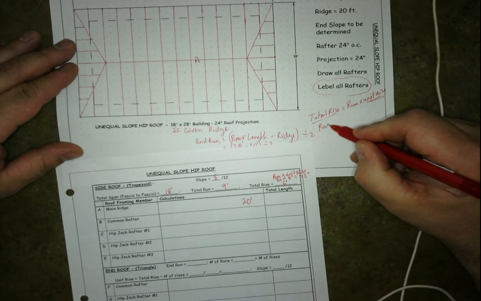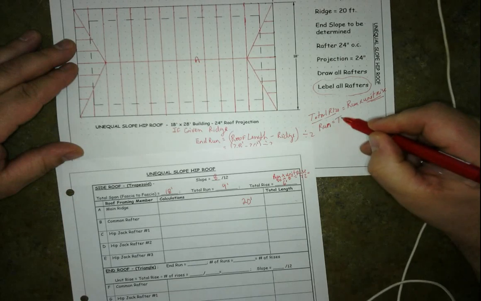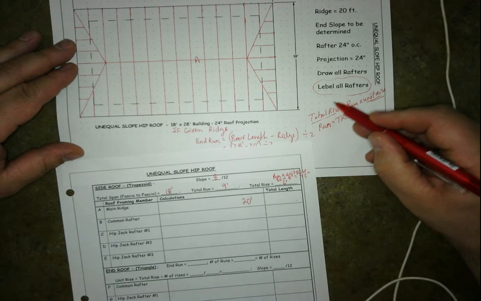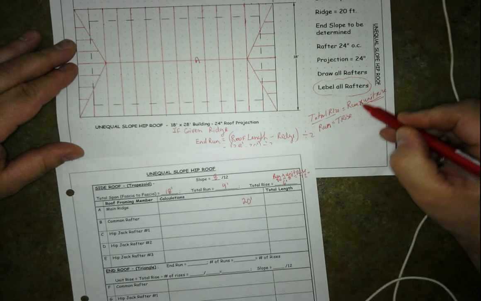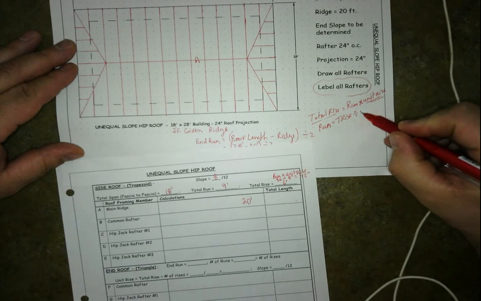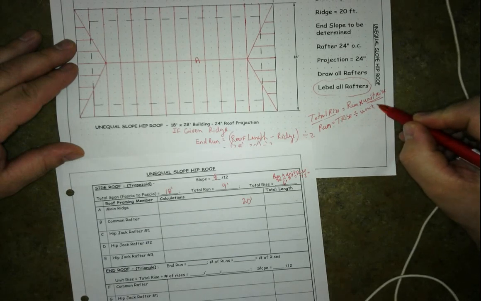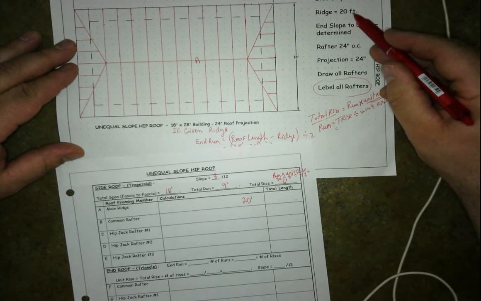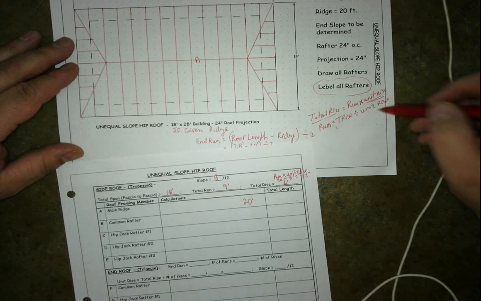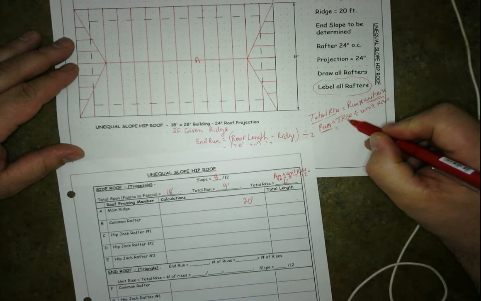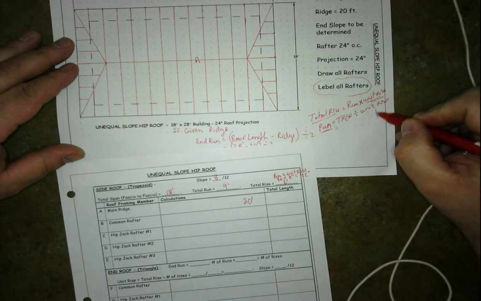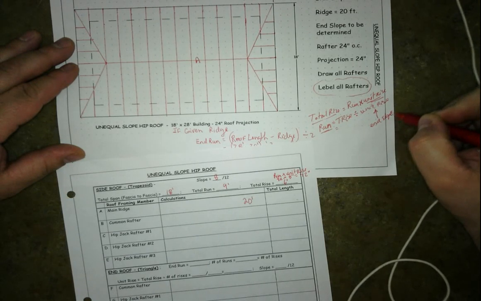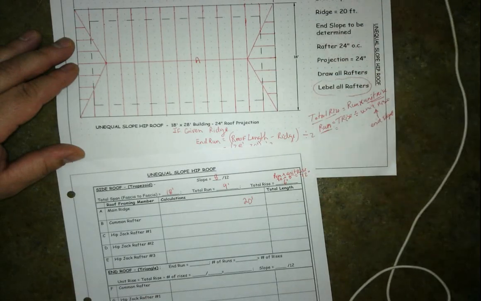We're missing the run, right? So we would take the total rise, which we just figured out, which we'd always be able to figure out. Because we're taking that over onto this side of the equation, we have to make that multiplication into a division, the opposite, and that would be divided by the unit rise. Okay? So some cases, when we're not given the ridge, or not given the end run, we're given the slope, we have to find the run by taking the total rise and dividing it by the unit rise of the end slope. Unit rise of the end slope. So not the 8, but whatever is here. So we don't know that right now.